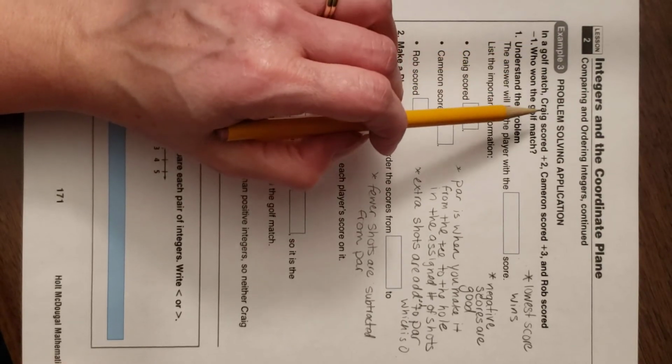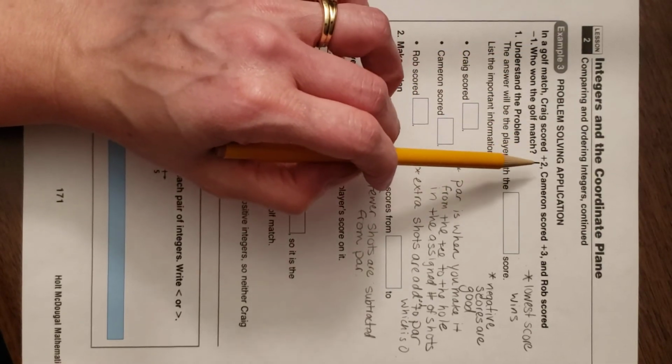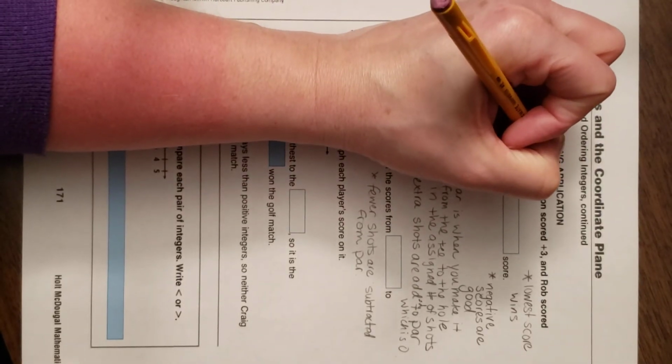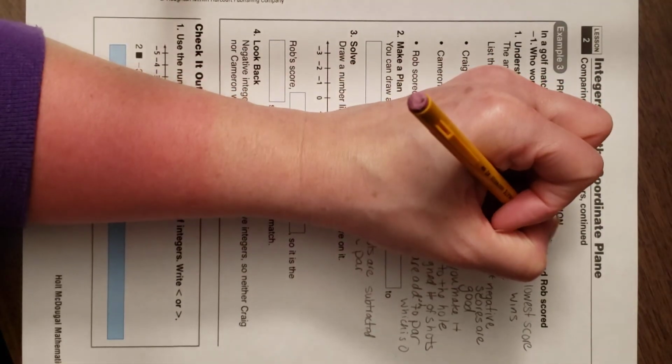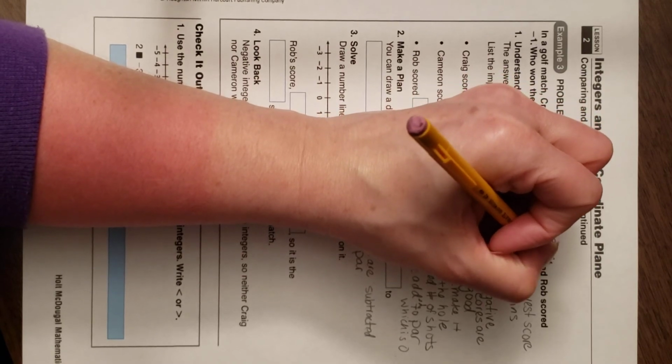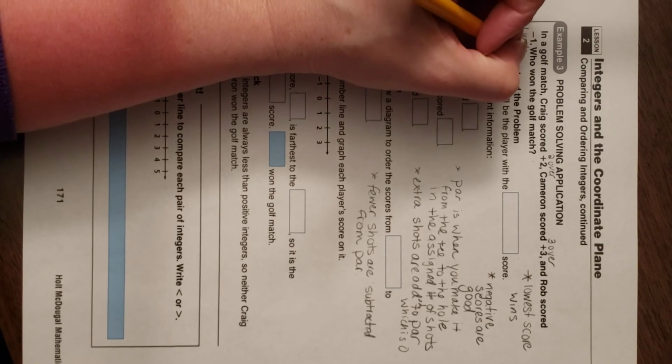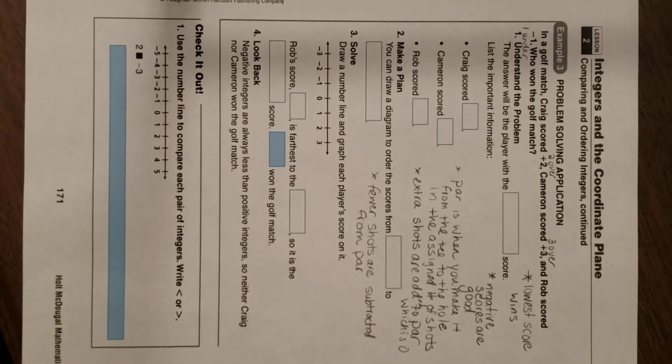let's look at this. In a golf match, Craig scored +2, or what they sometimes will say, 2 over. Cameron scored +3 or 3 over. And Rob scored -1, which is 1 under. Who won the golf match? All right, all you golfers, you're going, I know the answer. Good. Hang on to that thought. Let's just work our way through the problem.